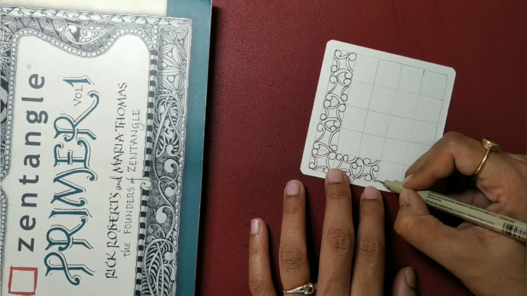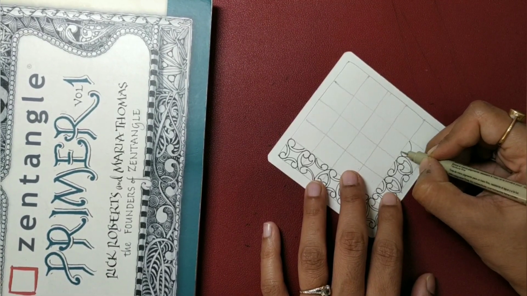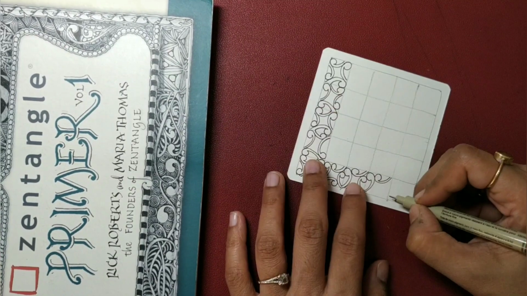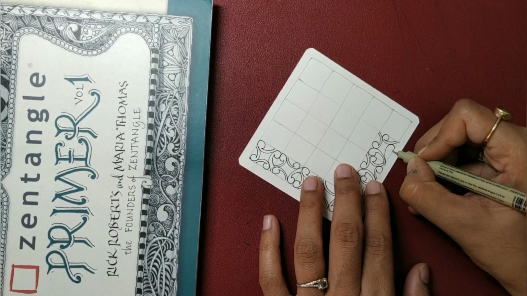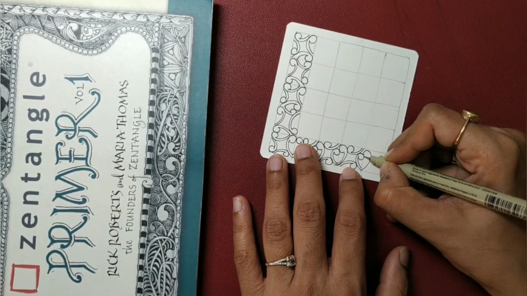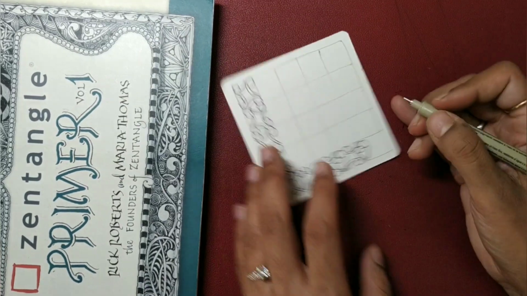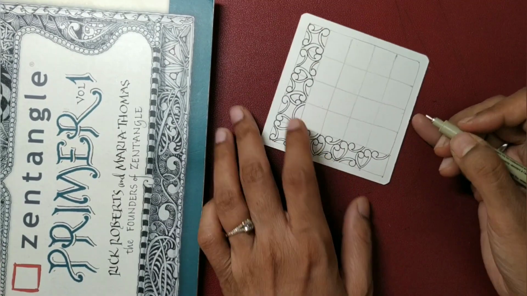So I'm going to continue like this. You can see the cadent shape inside and the heart shape, kind of a heart shape, not exactly, but the shapes are different every time.